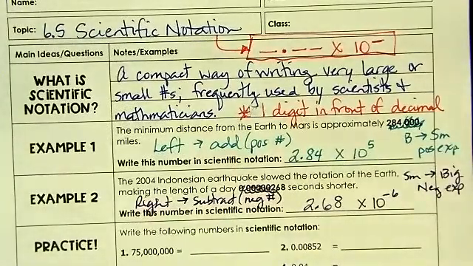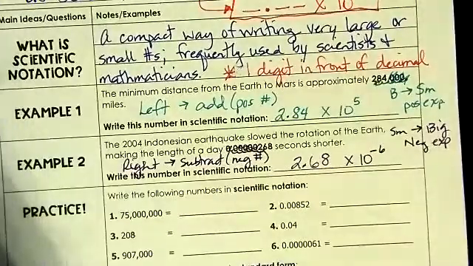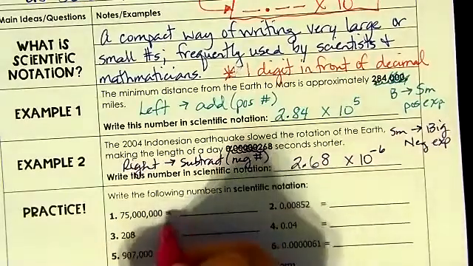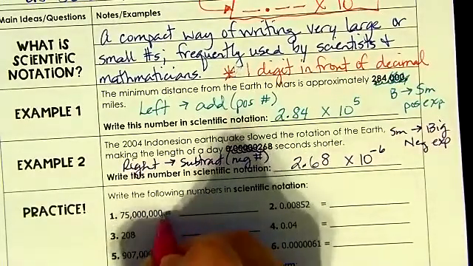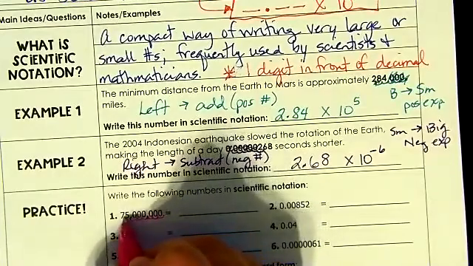All right, let's work a couple of others. We're writing these in scientific notation. Remember, the decimal starts behind the last digit, and I'm moving 1, 2, 3, 4, 5, 6, 7.